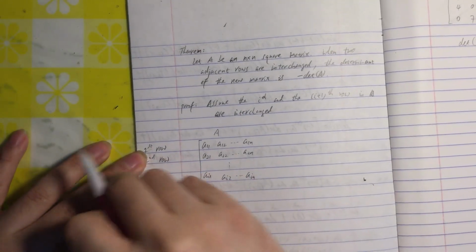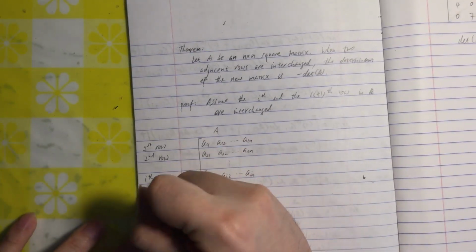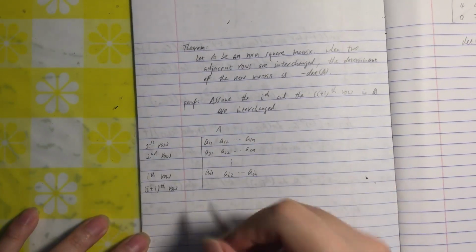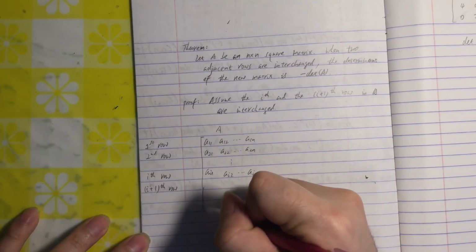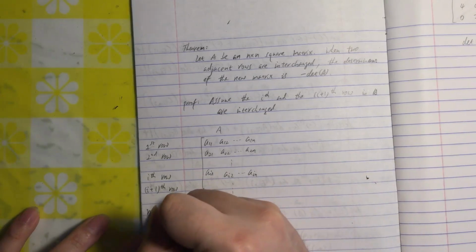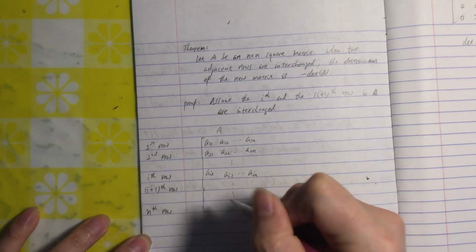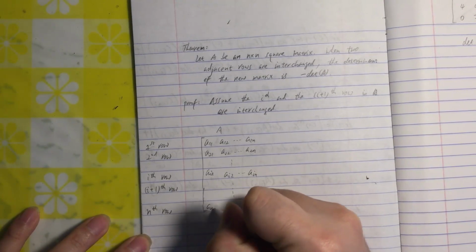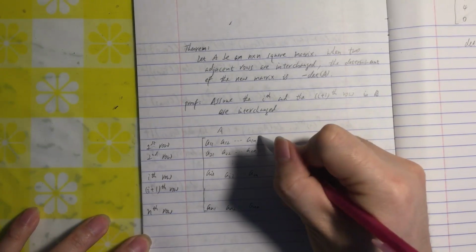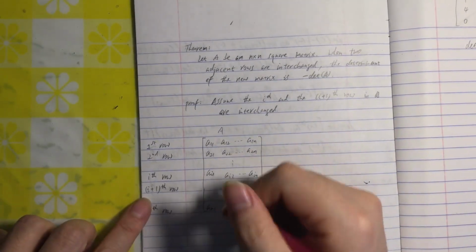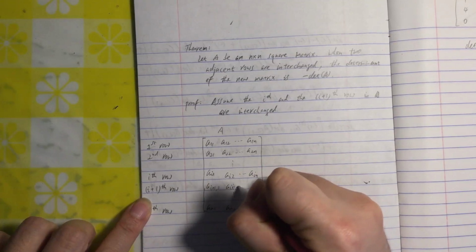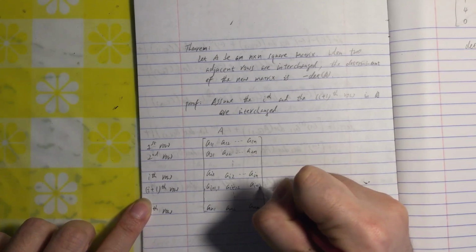Next row will be the i plus 1th row. Continue, the last row will be the nth row: an1, an2, ann. The entries in the i plus 1th row, I can write as a(i+1),1, a(i+1),2, a(i+1),n.